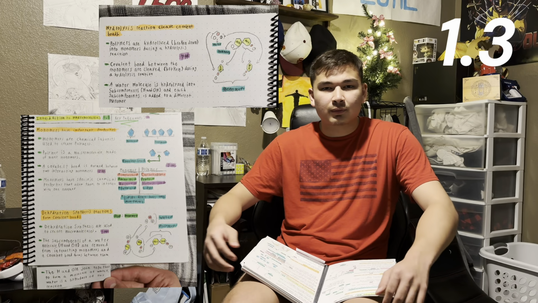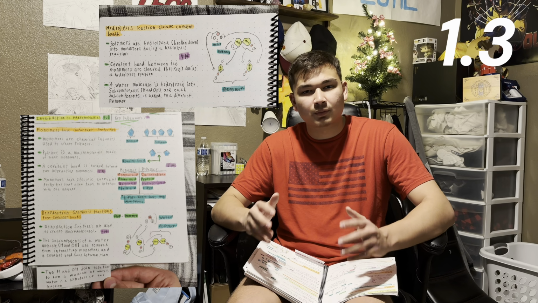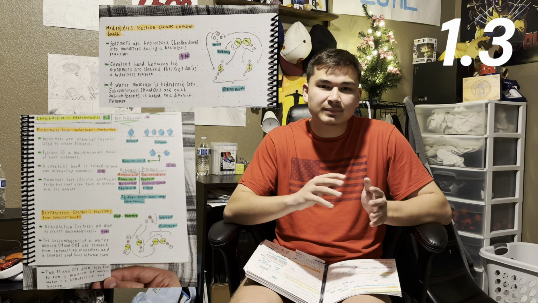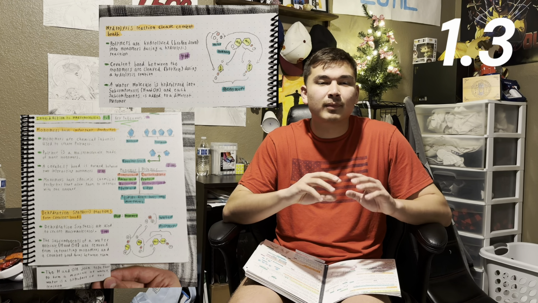So topic 1.3, this is where we truly start getting into the main point of the unit, which is macromolecules and how they work and how they have monomers and polymers. Monomers are the stuff that makes up the polymers. Polymers are just a big chain of monomers.